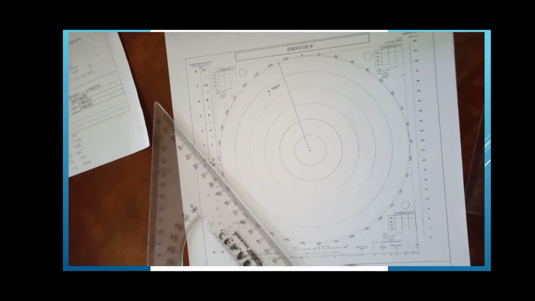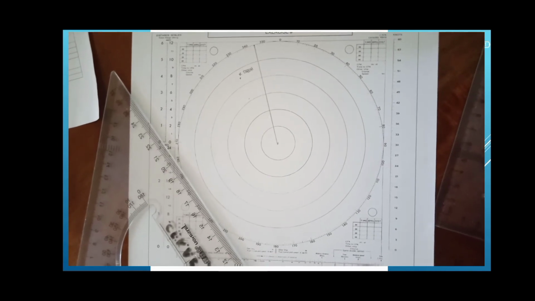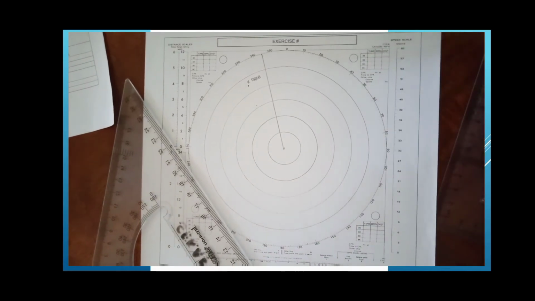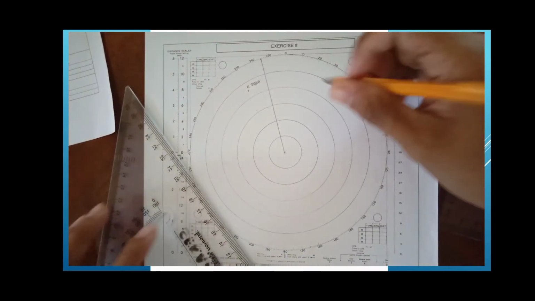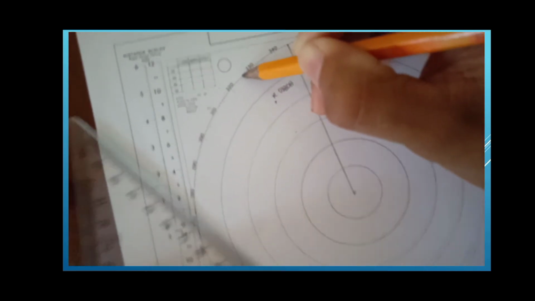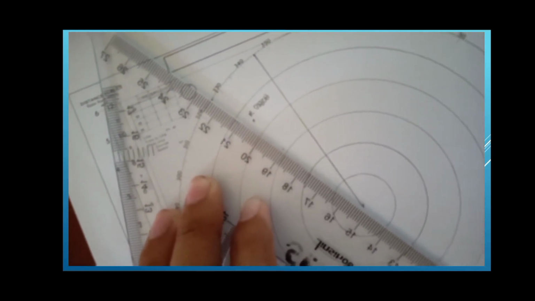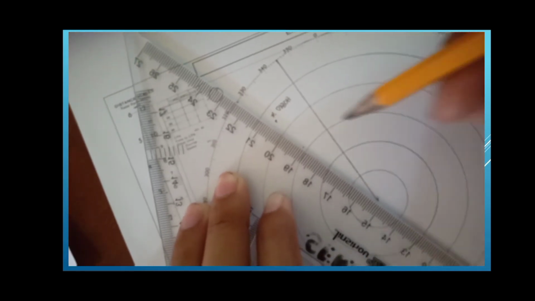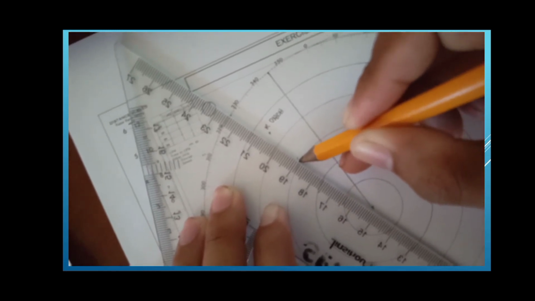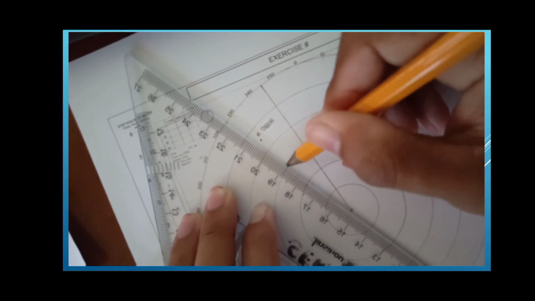For the next contact at 0836 hours, the same contact bears 326 degrees at a range of 6 miles. So the 326 is here: 320, 25, 26. So here is the 326. Using again the 1/10 factor, but this time by 2: 2, 4, 6. So 6 is your range, or the 6 miles, here.